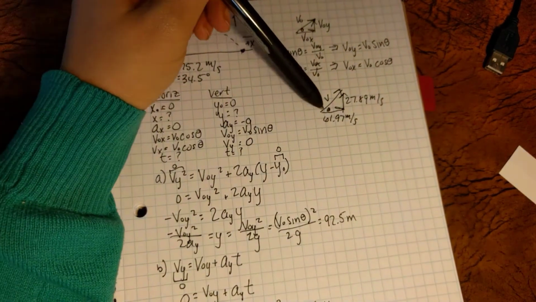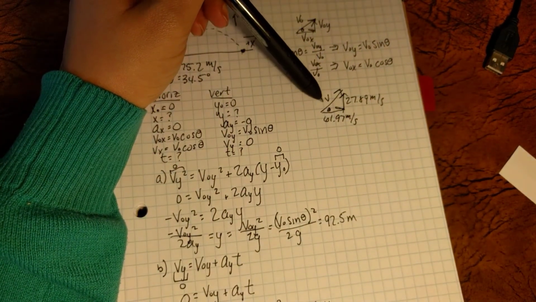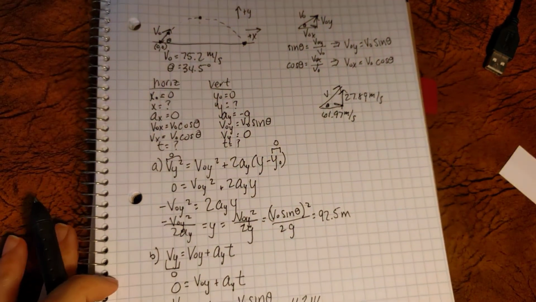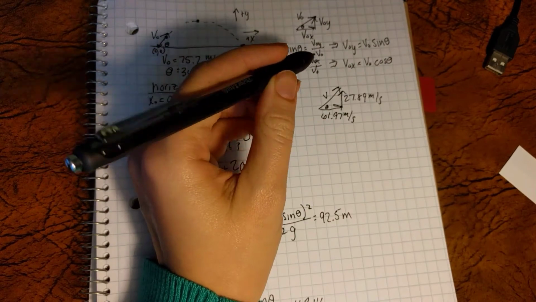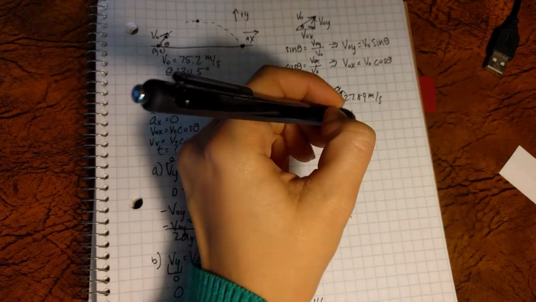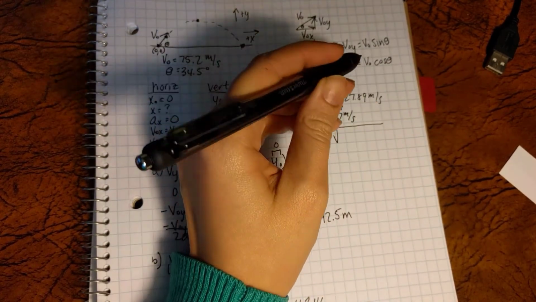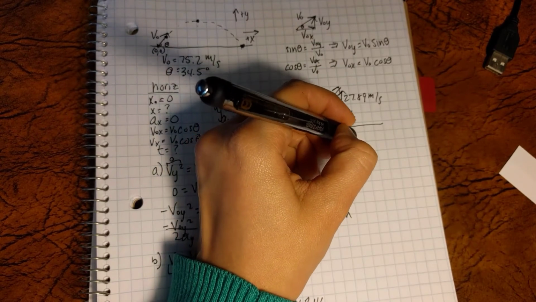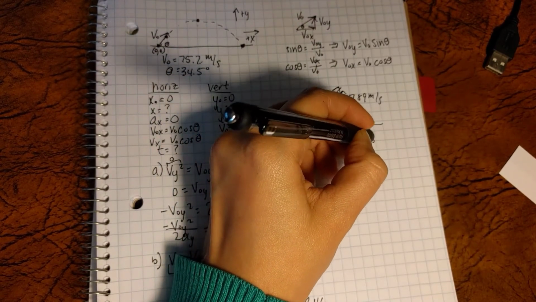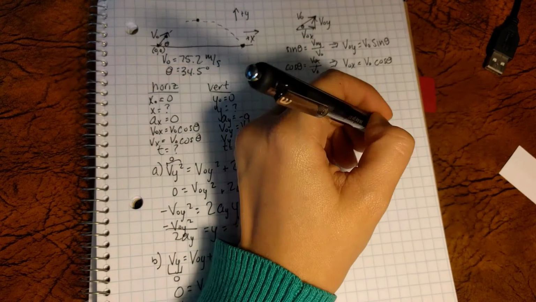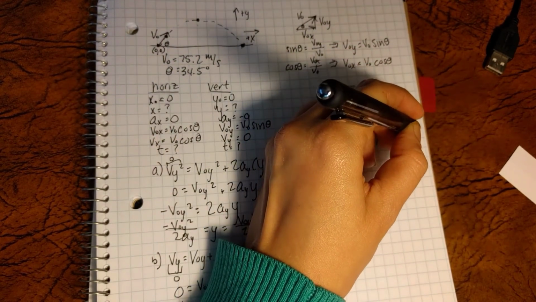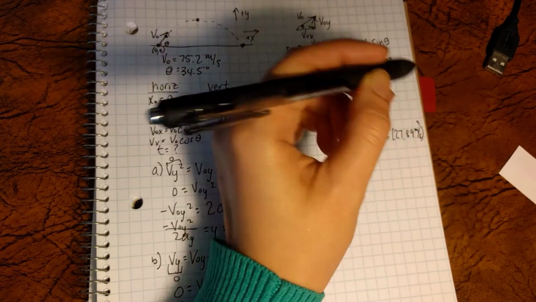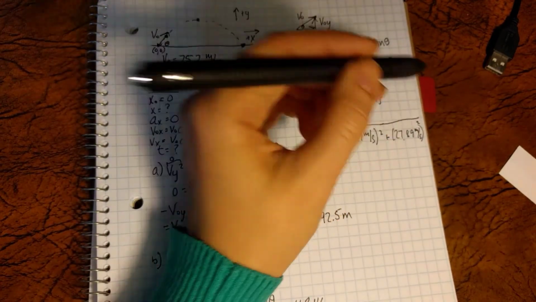You can probably see we have a right triangle here, so we use the Pythagorean theorem to solve for our resultant velocity. A squared plus b squared equals c squared. So my velocity is going to be the square root of each of these legs squared: 61.97 meters per second squared plus 27.89 meters per second squared, that whole thing square rooted.